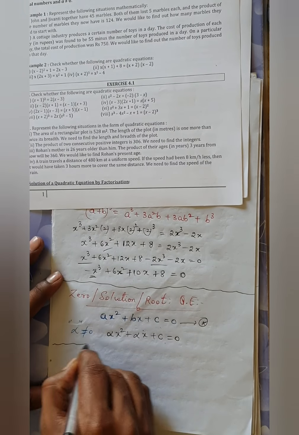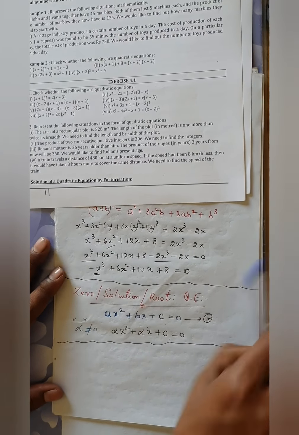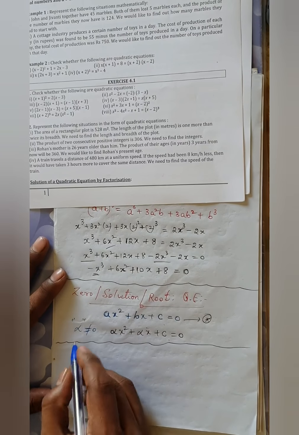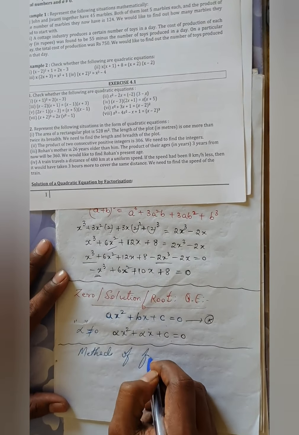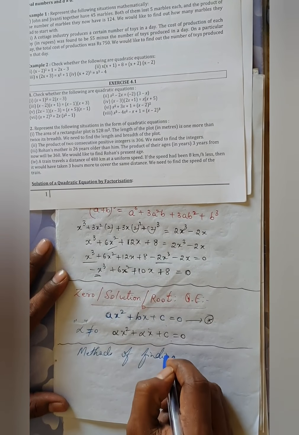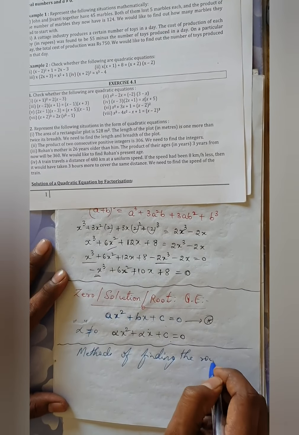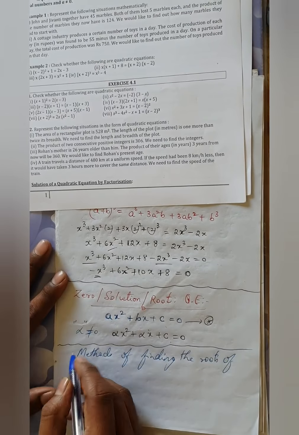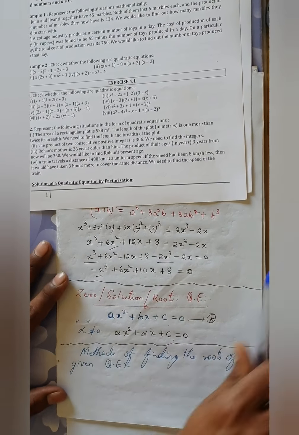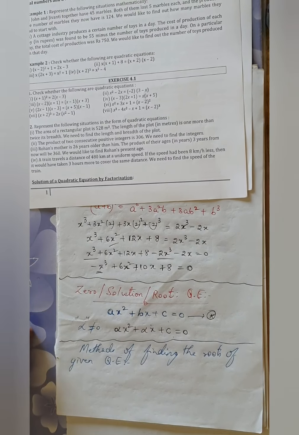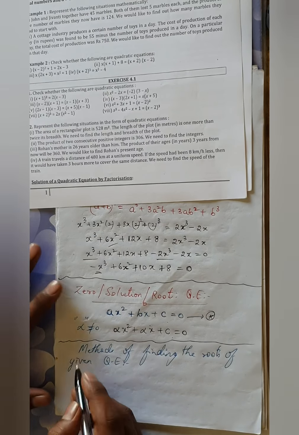Now there are many methods of finding the roots of the given quadratic equation. You can find the roots in many different ways.